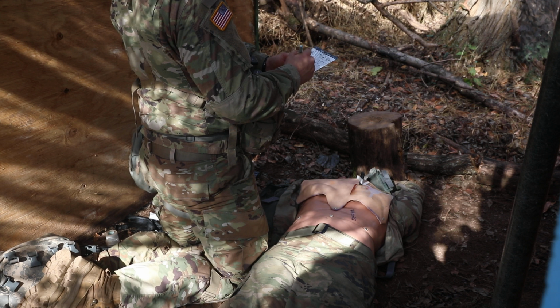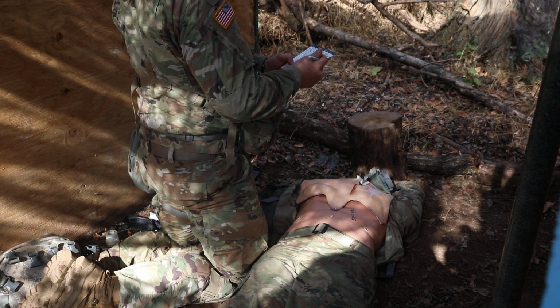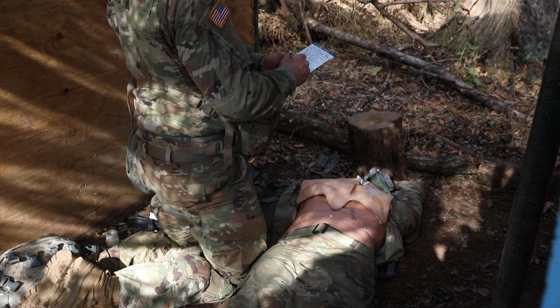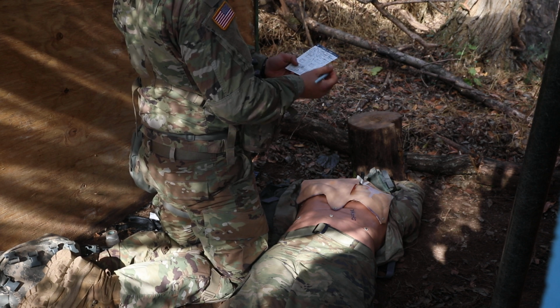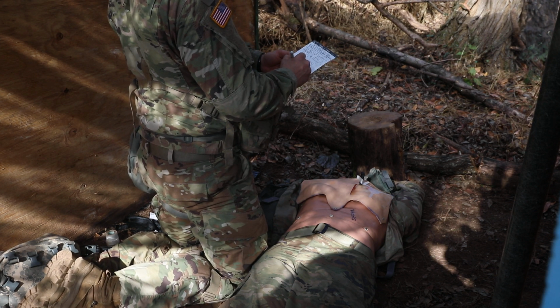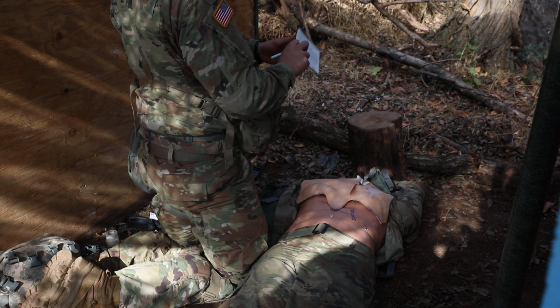Pulse. Write casualty's pulse rate. 145. O2 sat. Write casualty's O2 sat. 90. AVPU. Write casualty's level of consciousness. Alert. On the back of the card.